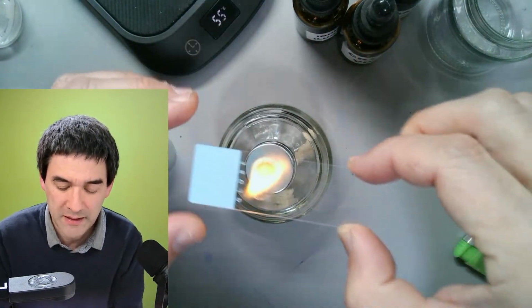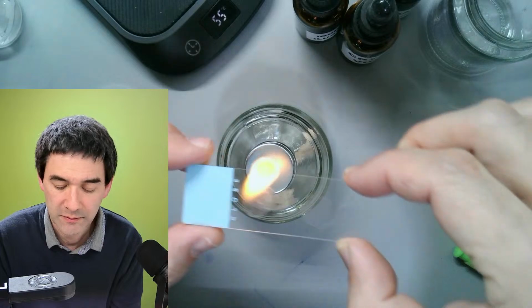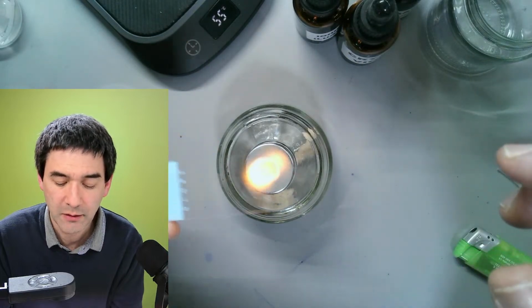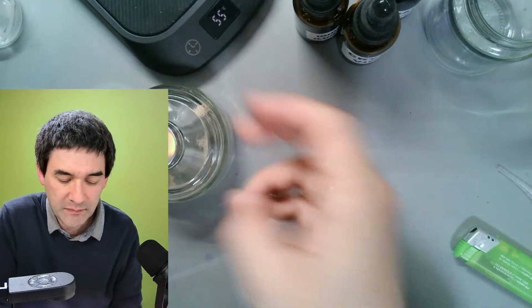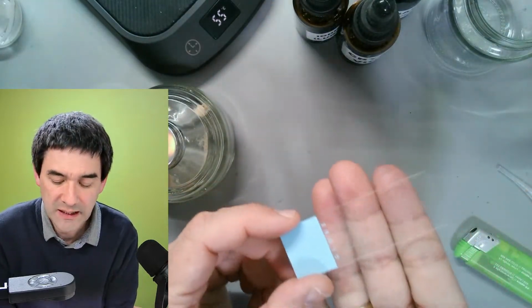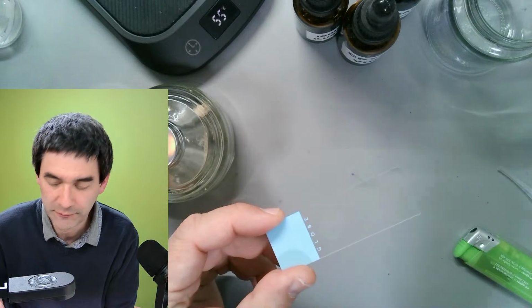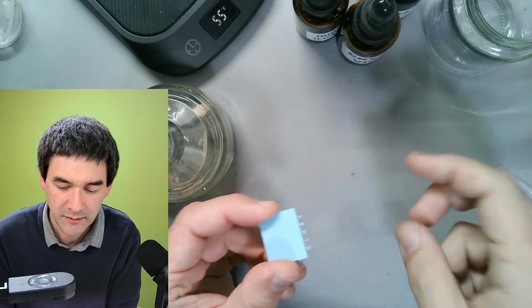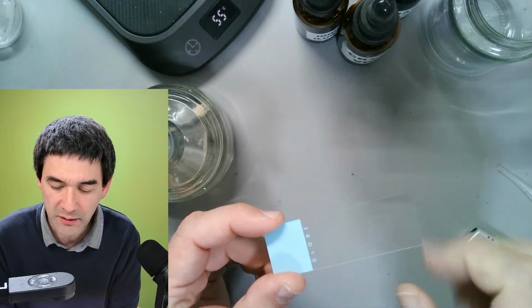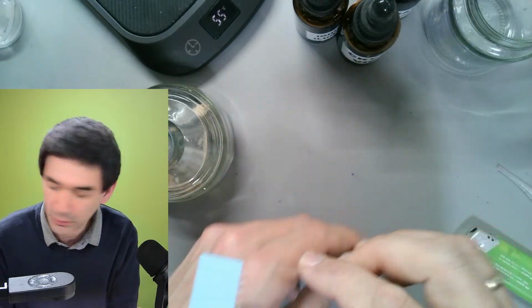So I will basically pull it through the flame here for a couple of seconds. I will test it. It's hot, so that's enough. Okay. I don't wanna burn the cells, obviously. Yeah. So I have to wait now until it cools a little bit. So I have to put it on a cool surface.